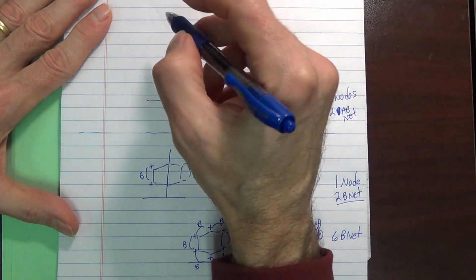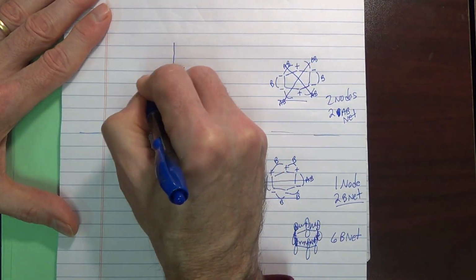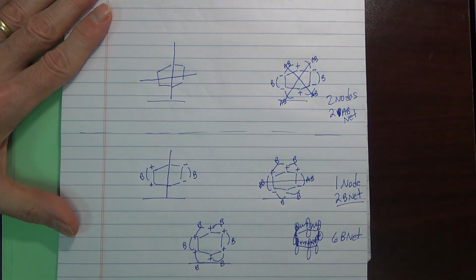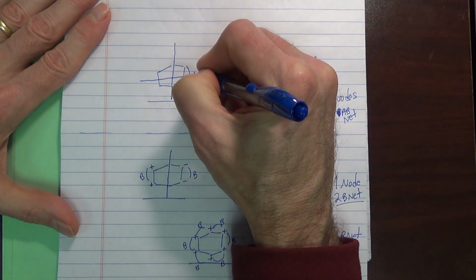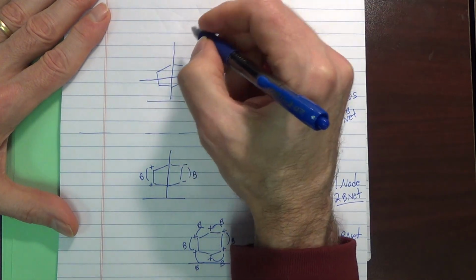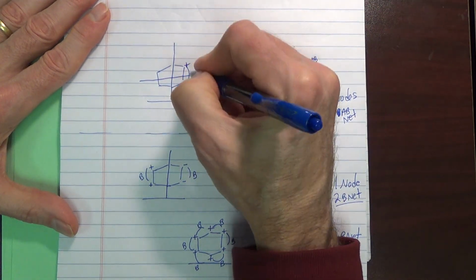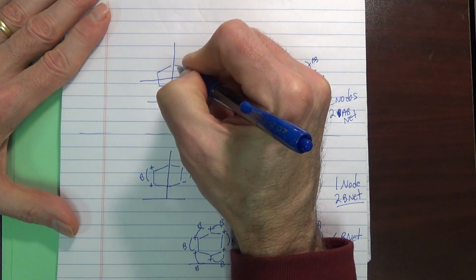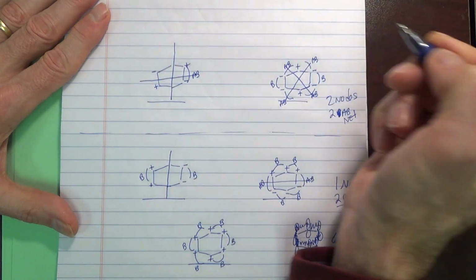Another way to get 2 nodes is to come right through here and right through here. And this is going to be an anti-bonding interaction. And hold on, let's make this plus, minus, plus, minus.